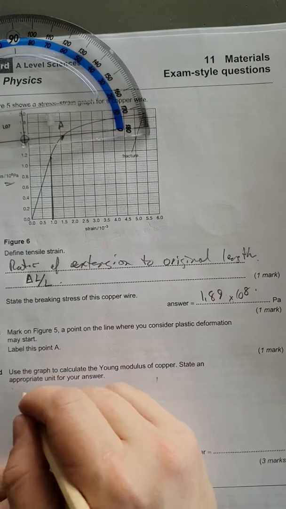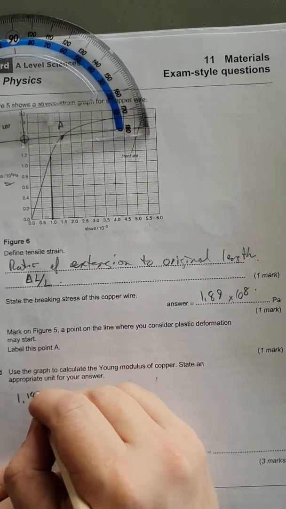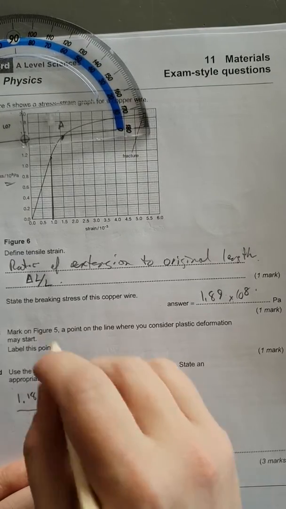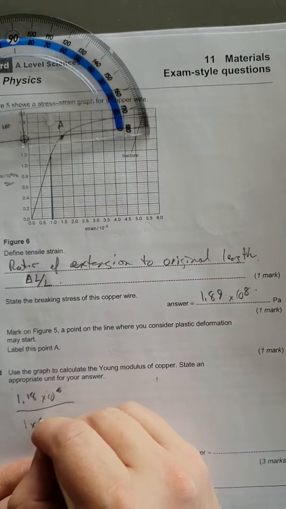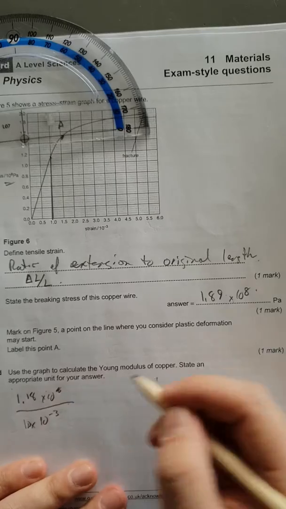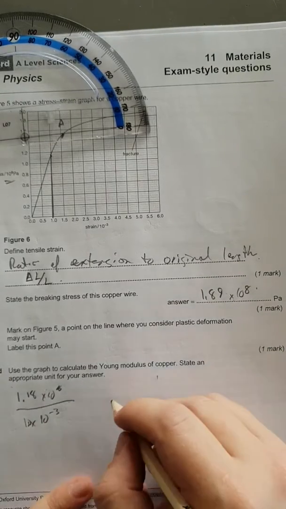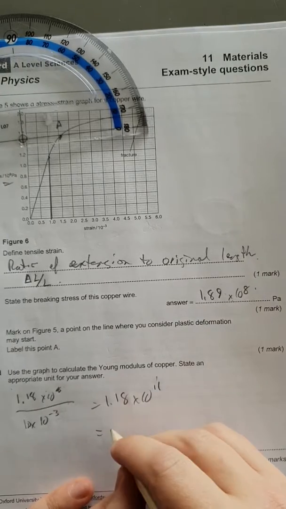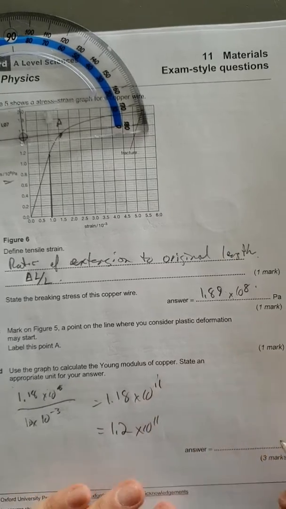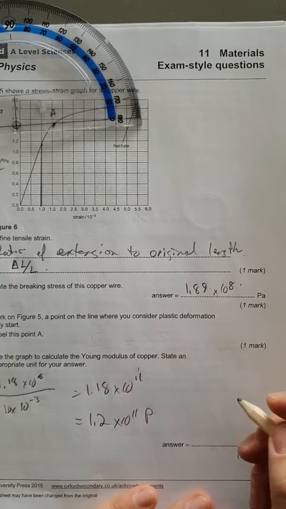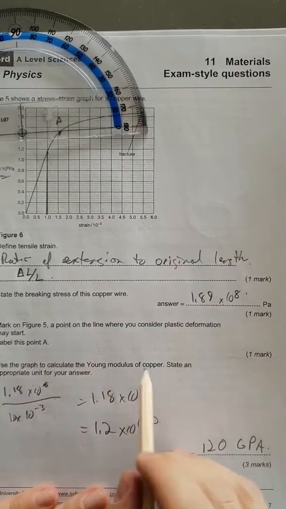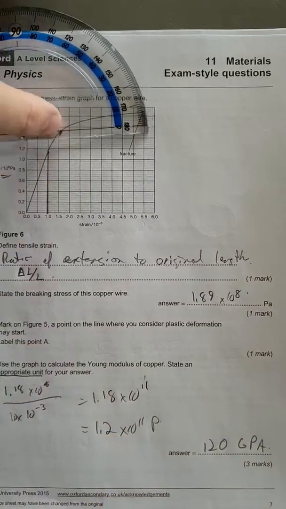Okay, so there's 1.18 times 10 to the 8 pascals, and divide that by 1.0 times 10 to the minus 3. And I end up at 1.18 times 10 to the 11, which equals 1.2 times 10 to the 11. And if I do it like that, it's pascals, and I can do 120 gigapascals then. And you have to put the unit for the final mark, because it does say state that.